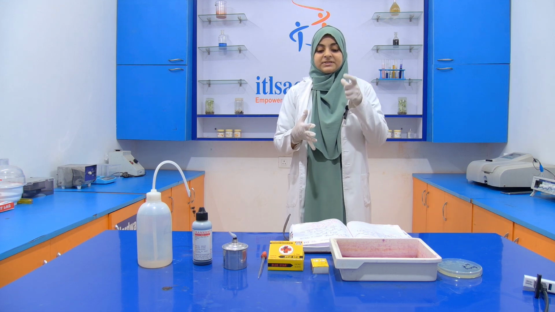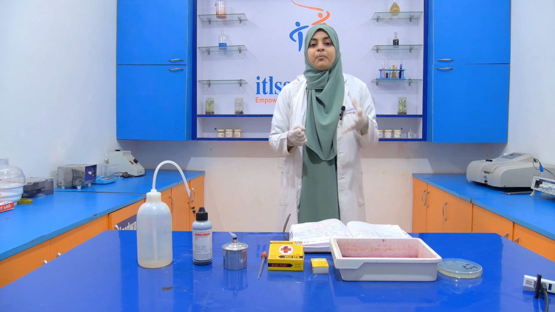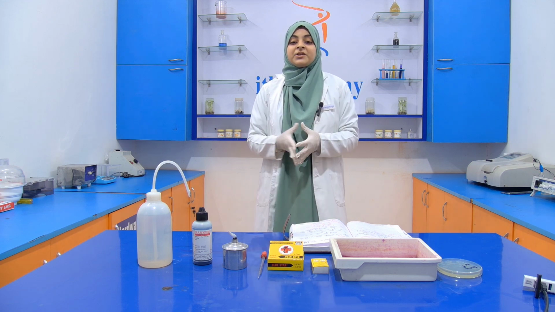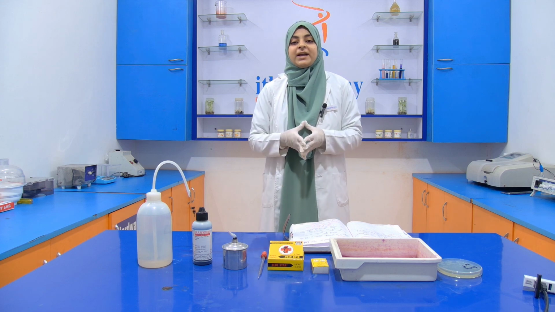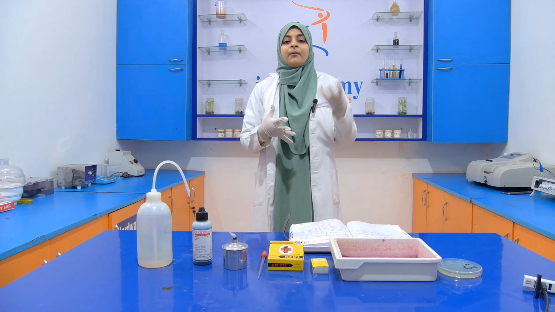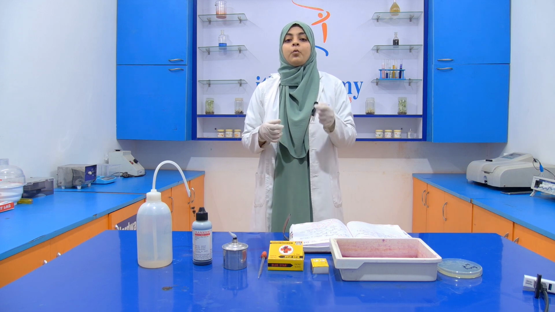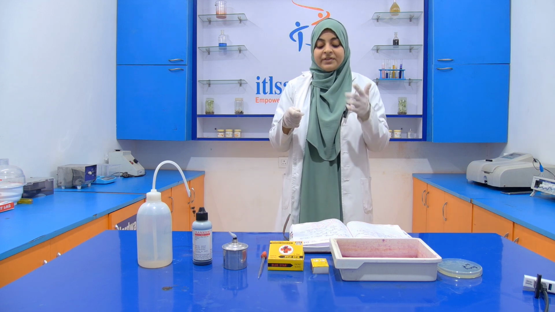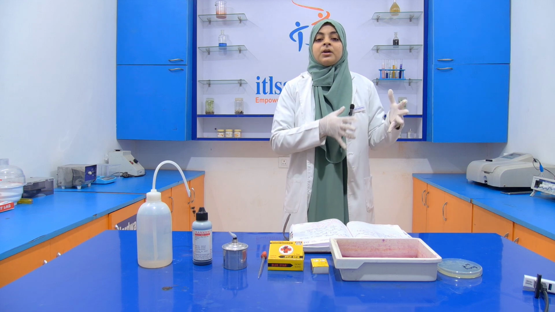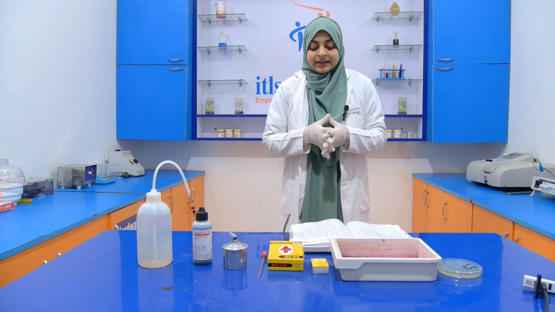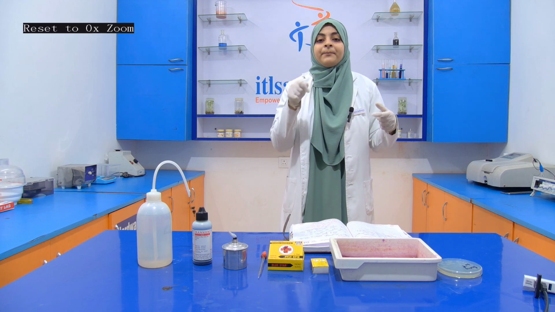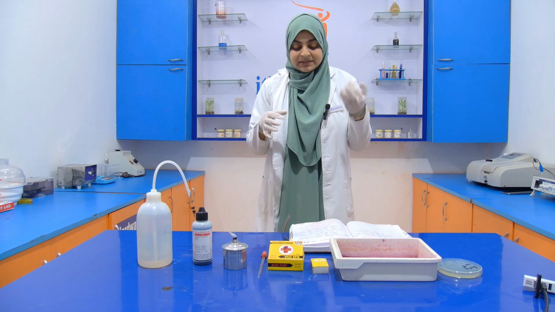Now we take a slide, and with the help of the inoculating loop, first we sterilize the inoculating loop. How do we sterilize it? By passing it through the heat. Then we cool it down, take a smear with the inoculating loop, and transfer that smear culture onto the slide. Then we pass that slide through the flame for fixing.